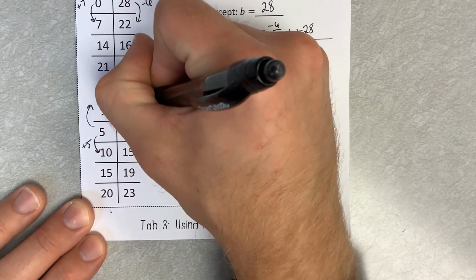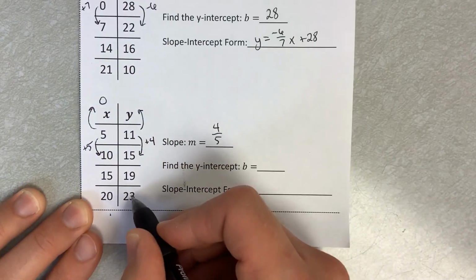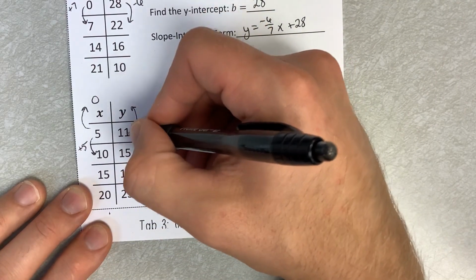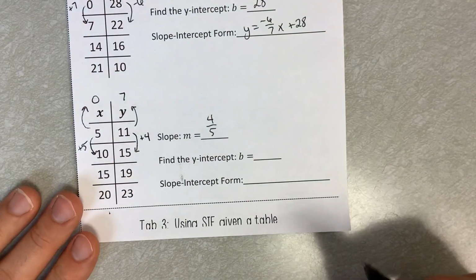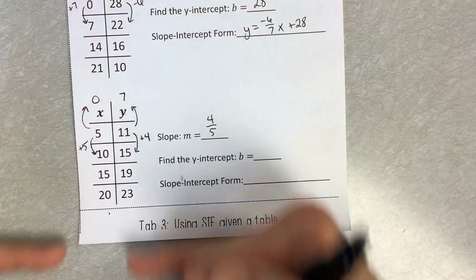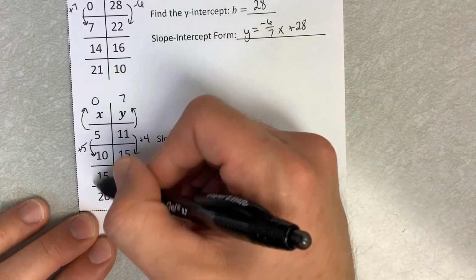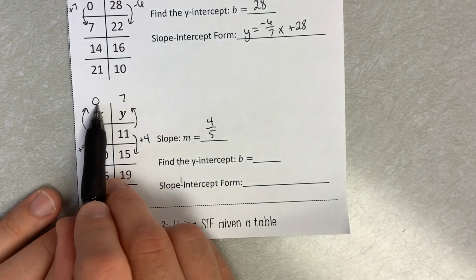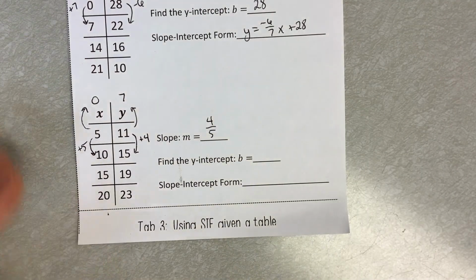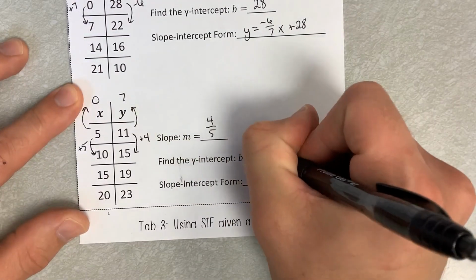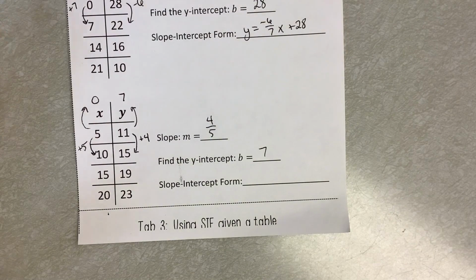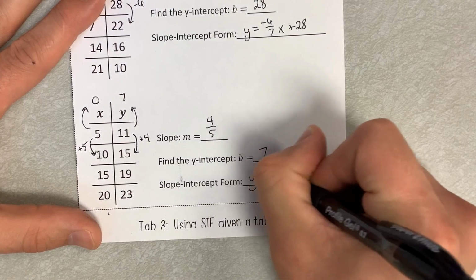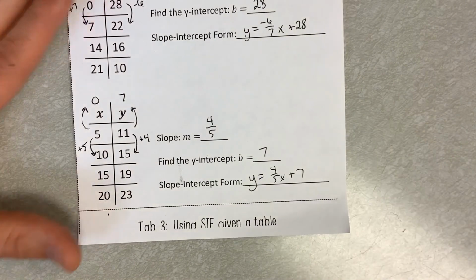Well, if I want to go backwards, instead of going up by 4 to go forward in time, I can go minus 4 to go backwards in time. So 11 minus 4 gives me 7, right? Because I know the patterns, plus 4 to go this way, plus 5 to go this way. If I do the opposite, I can go backwards in time to find my 0. This would be a point before this one, where x is 0, and the y-intercept is 7. Using that noodle right up there in my brain. Slope-intercept form, y equals 4 over 5x plus 7, and we're done.